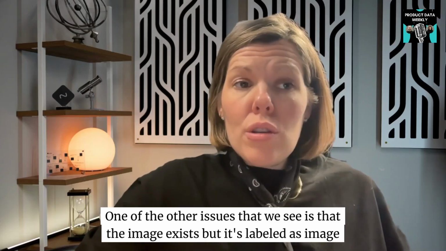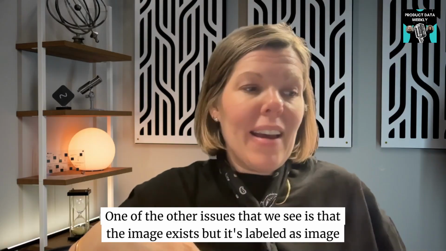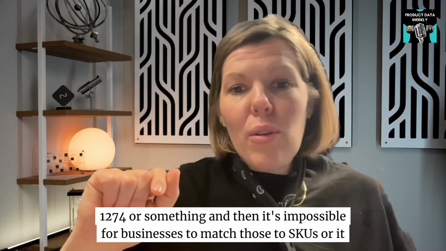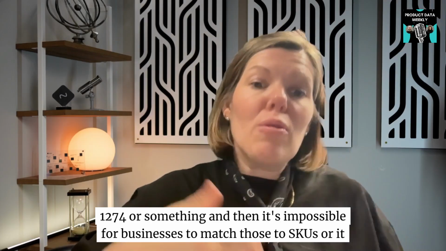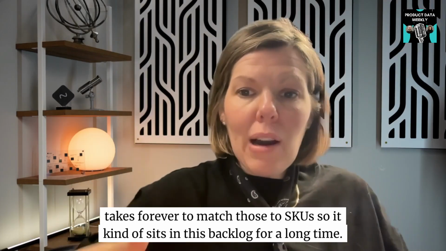One of the other issues that we see is that the image exists, but it's labeled as image 1274 or something, and then it's impossible for businesses to match those to SKUs, or it takes forever to match those to SKUs, so it sits in a backlog for a long time.